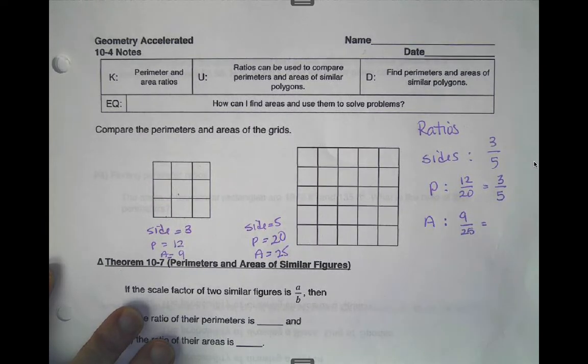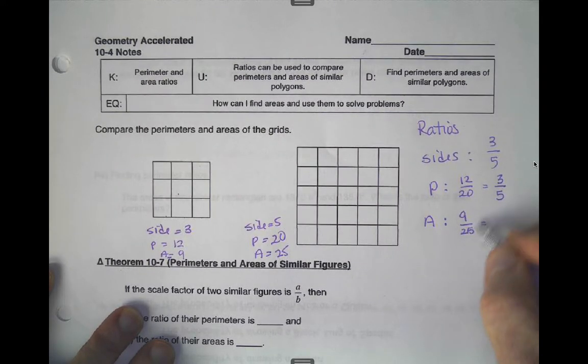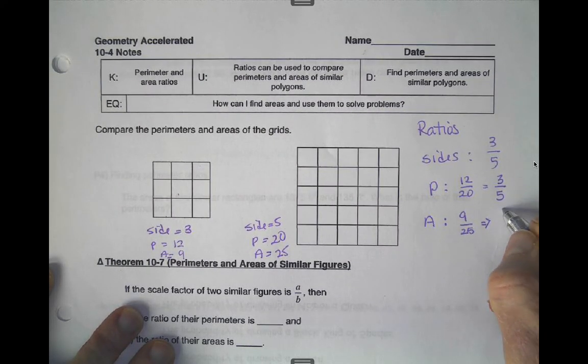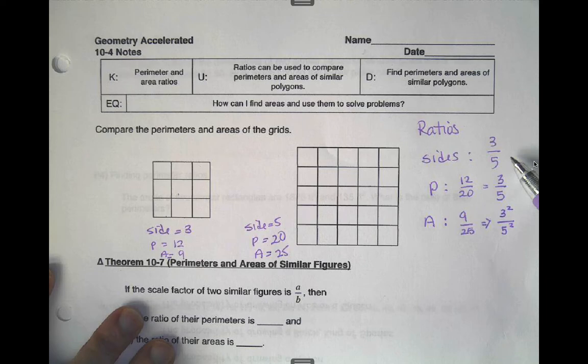I can't really reduce that, but there is a way that it's related to this. And if you think about it, 9 is the same thing as 3 squared, and 25 is the same thing as 5 squared. So basically, the areas are in the ratio of the side ratio, but it's squared.